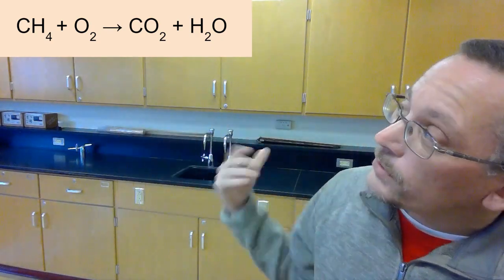The chemicals before the arrow are called the reactants. They're the chemicals that we started with. The chemicals on the right side of the equation are called the products. They're the chemicals that are produced during the chemical reaction.